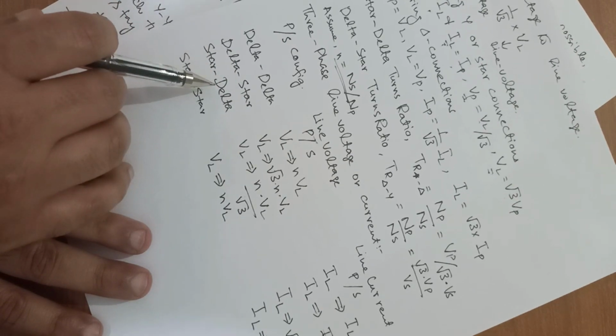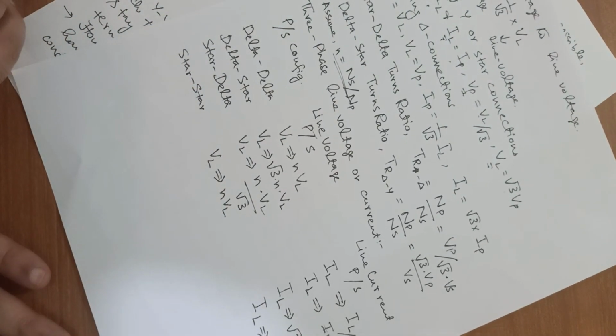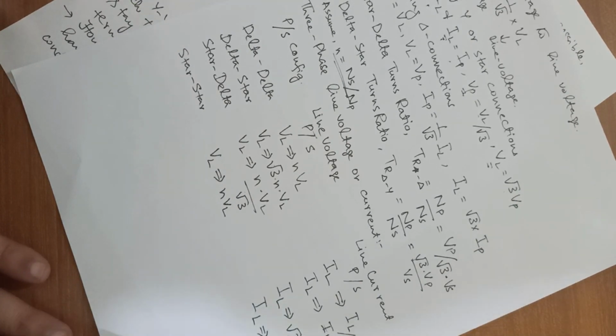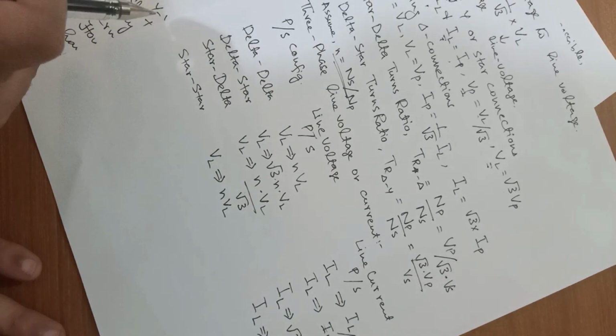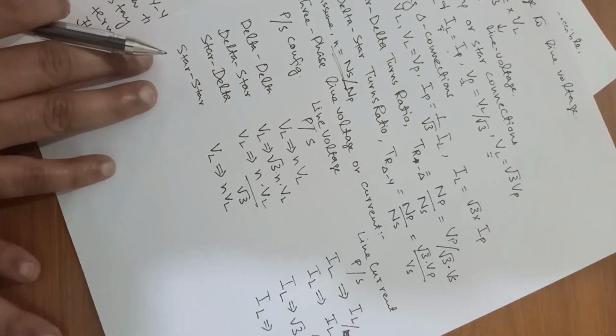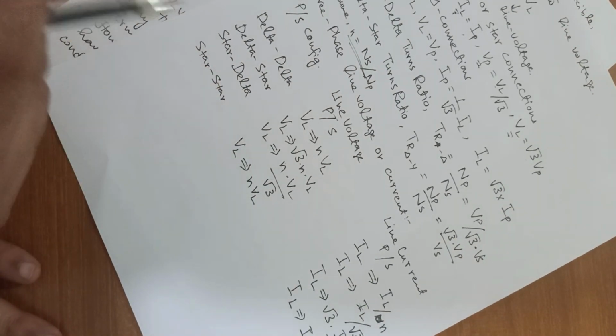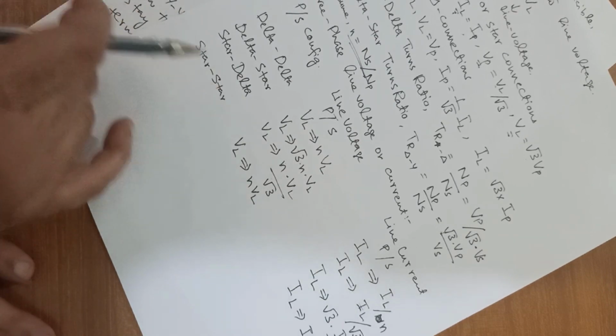So keep remembering that whenever the connection is delta to star or star to delta, actually why are we considering these connections? Because one prefers the line to line voltage whereas the other prefers the line to neutral voltage, right? The line to line voltage is preferred in one case, whereas the line to neutral voltage is considered in the other case. So that's why we have this sort of thing here.